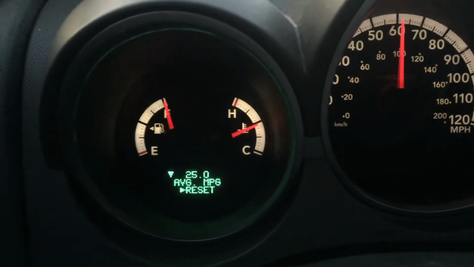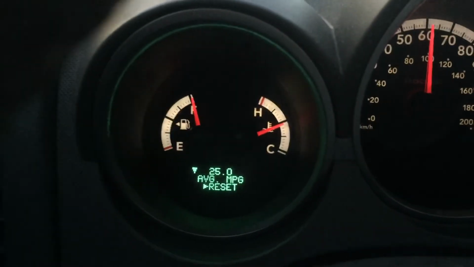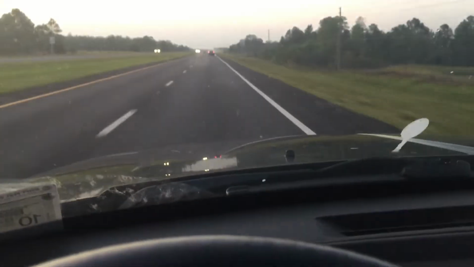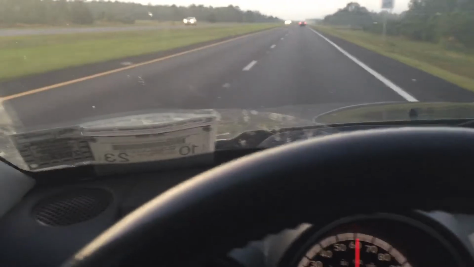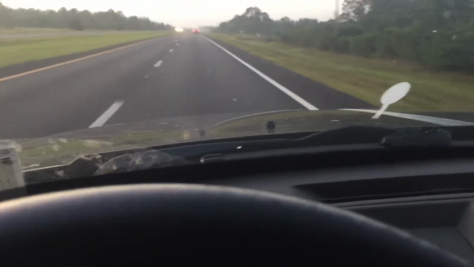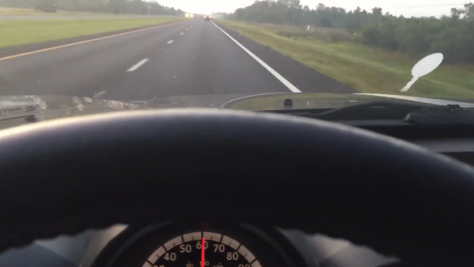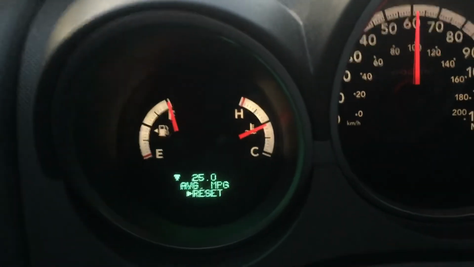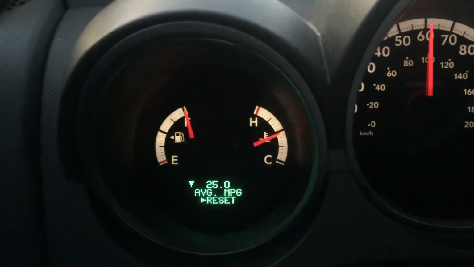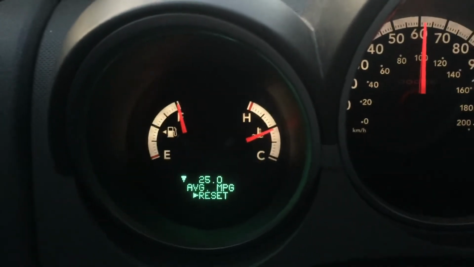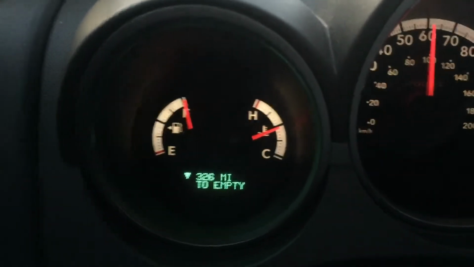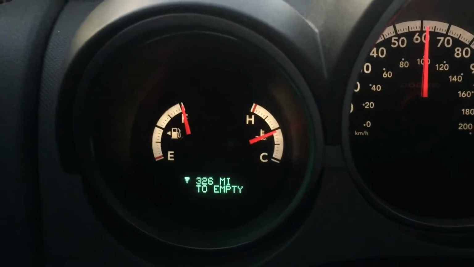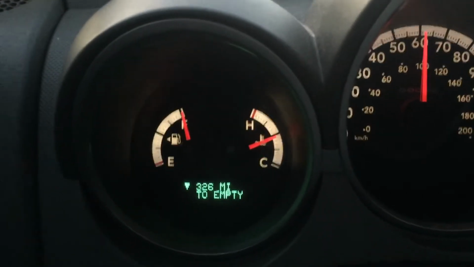So now that we see it says 25 miles per gallon, let's do one last thing. First, let me just show you the road here. You remember my stickers from the windshield. Okay, so let's take a look at how many miles per tank I have left to go until empty. So I'm going to press the button, and it's still telling me I have 326 miles to empty.